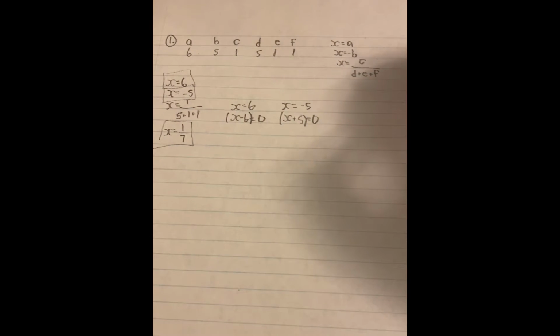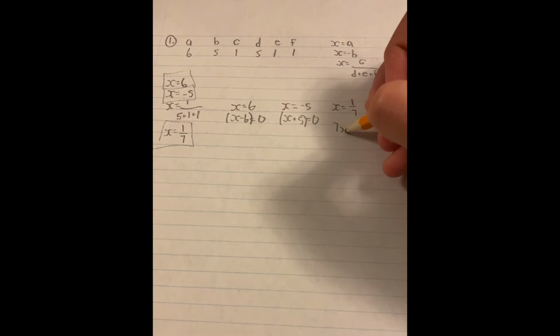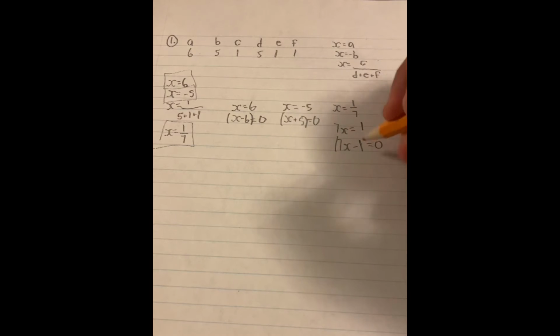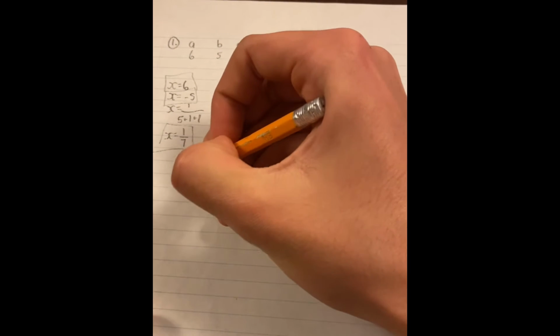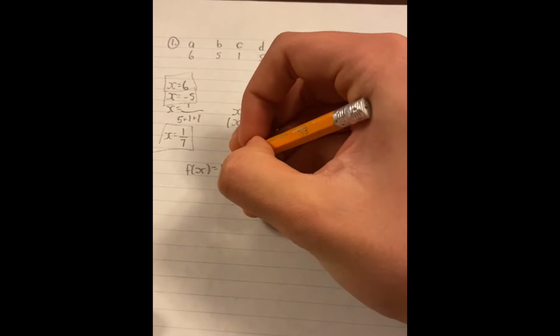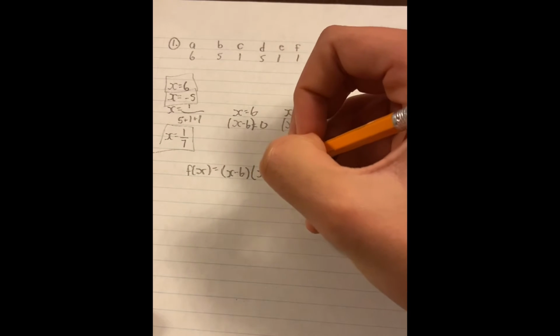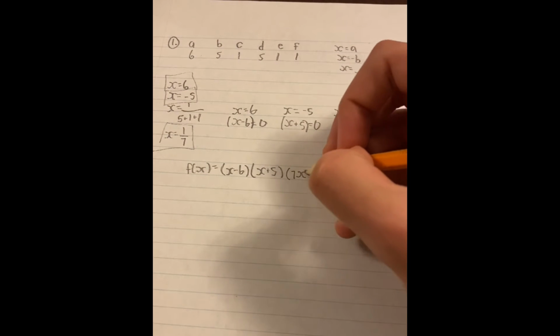And for the last one, x is equal to 1 over 7, we bring the 7 over and multiply it by x, which gives us 7x, which is equal to 1. Bring the 1 over, making it negative 1, make it equal to 0, and we place brackets around it. So therefore, we know our polynomial equation is f of x is equal to x minus 6 times x plus 5 times 7x minus 1.